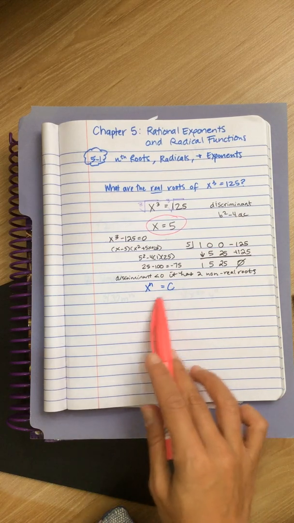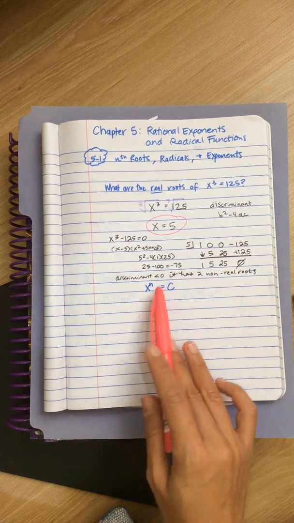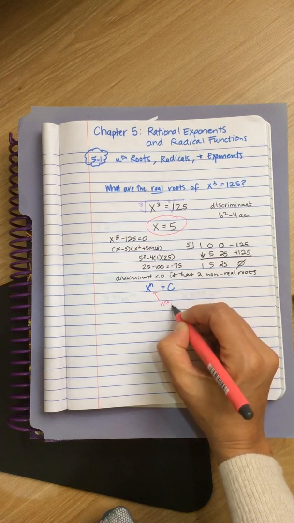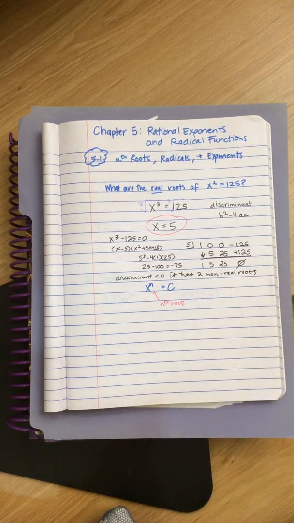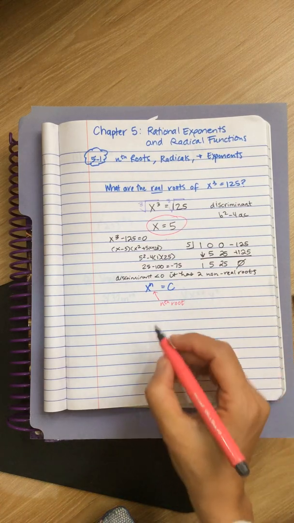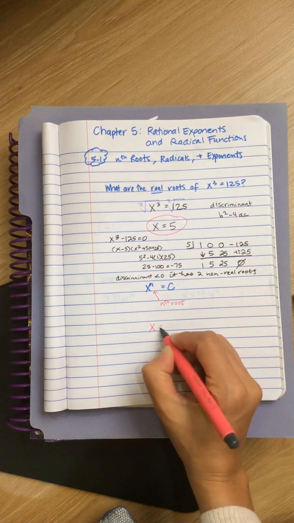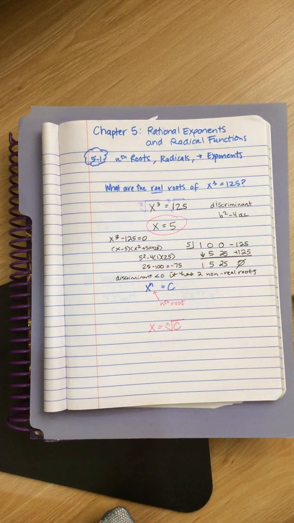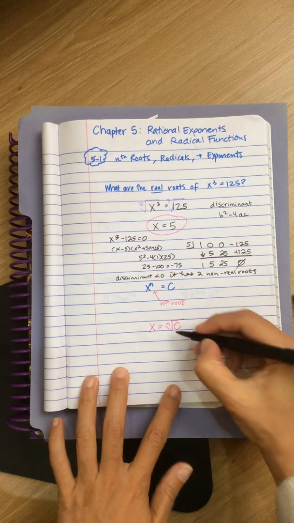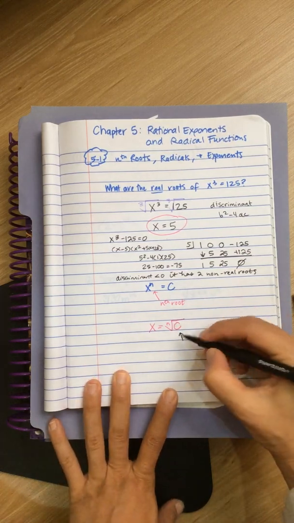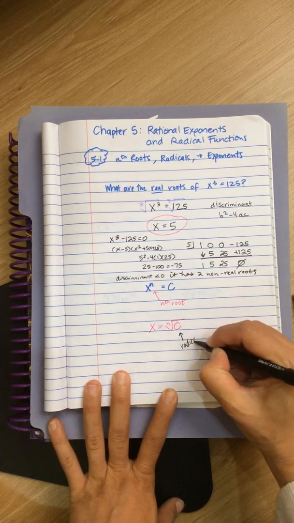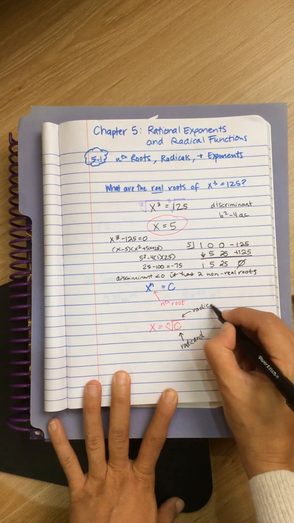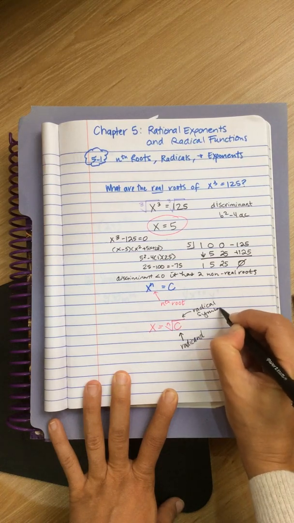Then just some terminology. If we have the general format of x to the n equals c, this n is the nth root, or people say to the nth degree. And if you were solving that, you would say that x equals the nth root of c, which is what we did here. Just so we have our vocab right, the number under the radical is the radicand. And this obviously is the radical symbol.